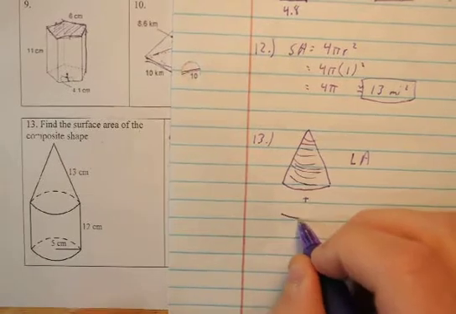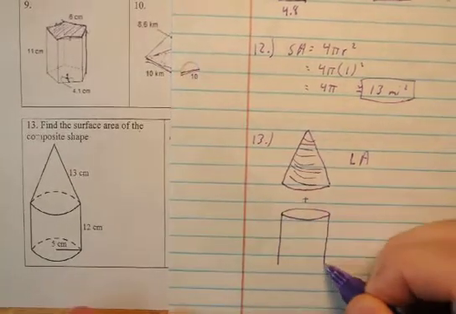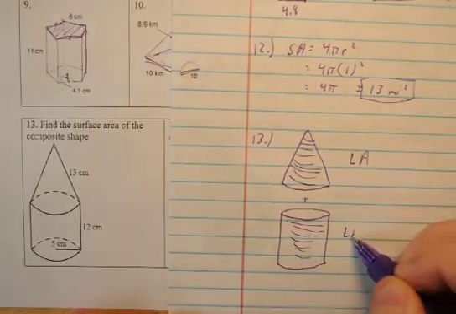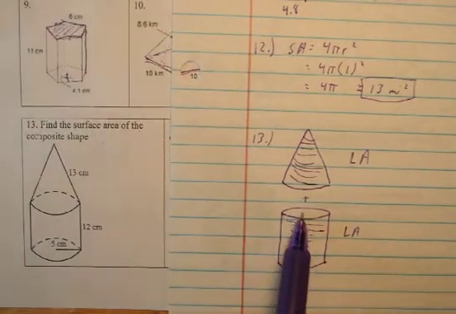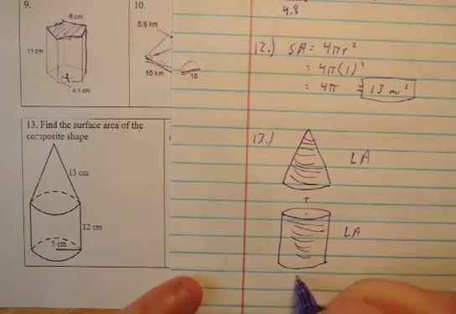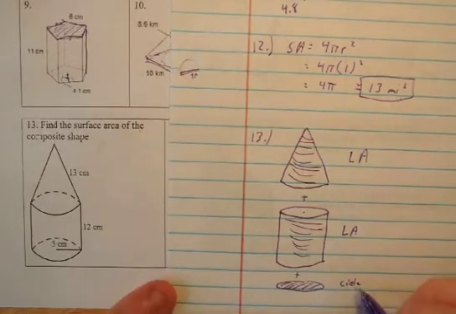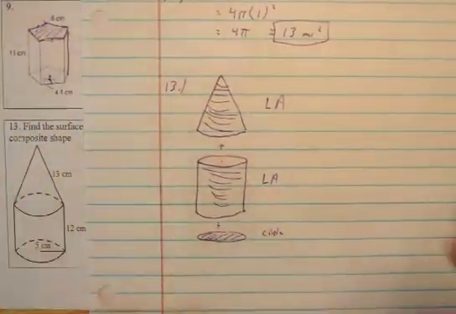Then we have to include the lateral area of the cylinder. I'm not going to paint this part. I'm not going to paint that part. I'm not going to paint the bottom. Actually, I'm going to paint the bottom, but I'm just going to think about it as a circle. So there we have it. That's all we need. So let's figure this out.